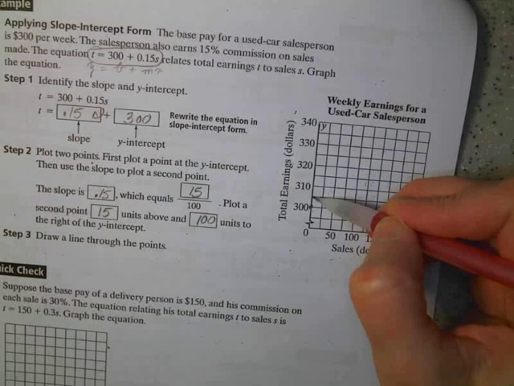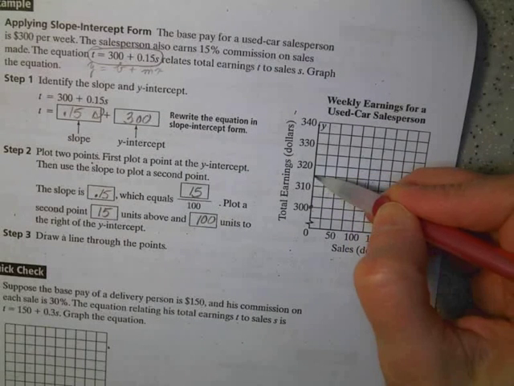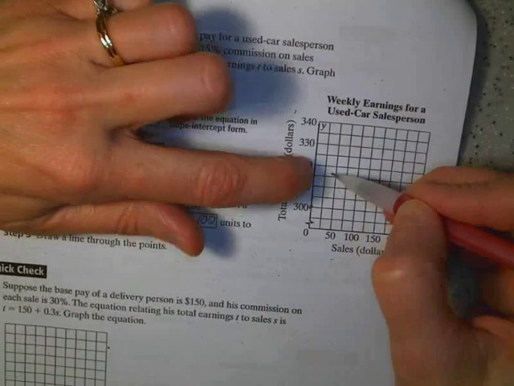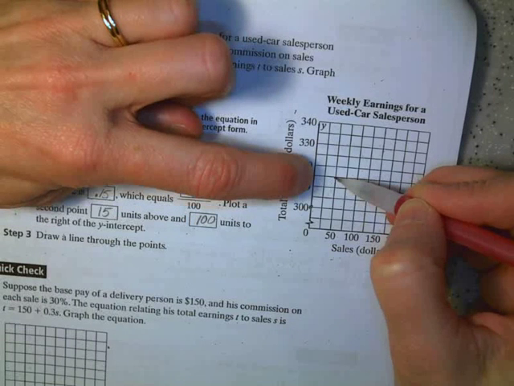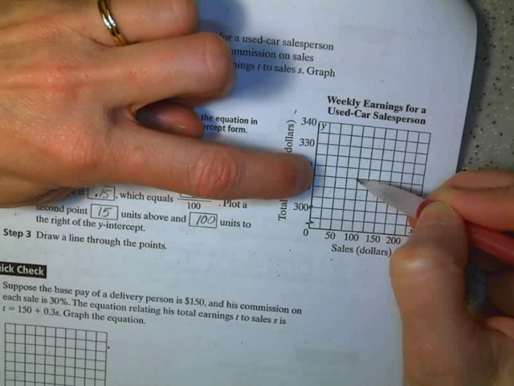Now I have to look at my scales. 5, 10, 15, and then 100 to the right. That's 25, 50, 75, 100.